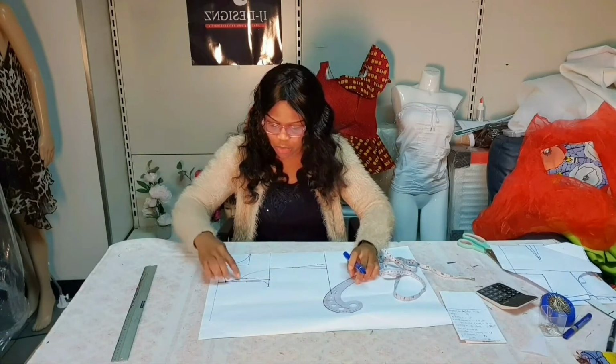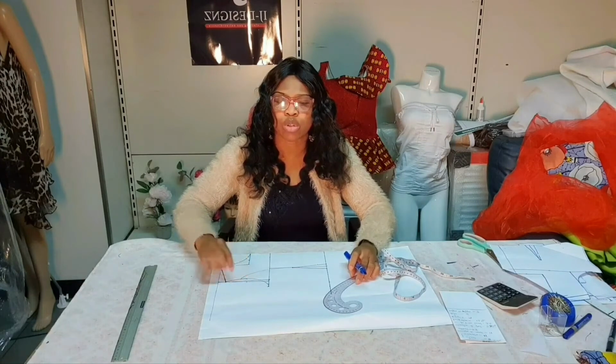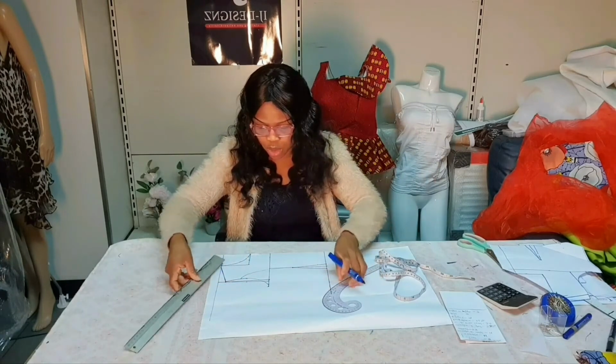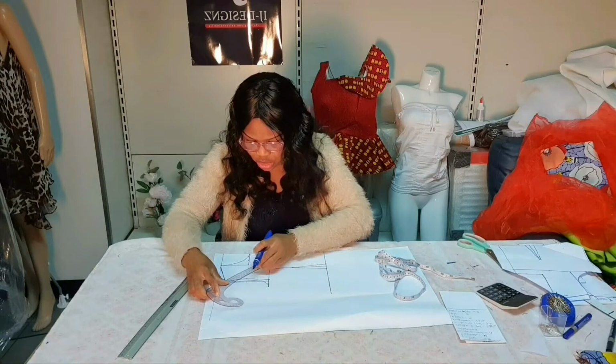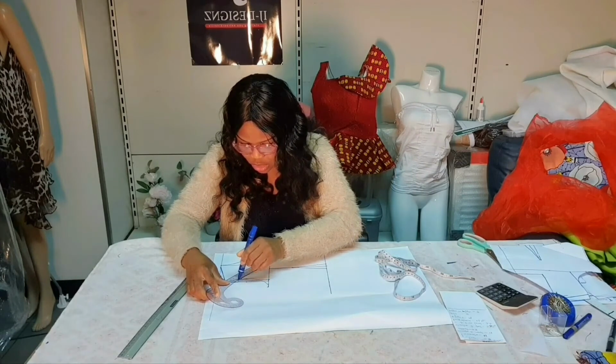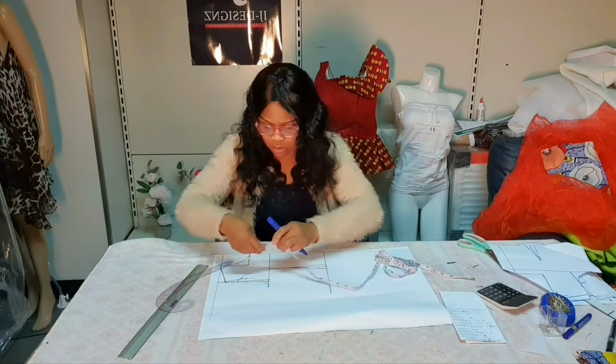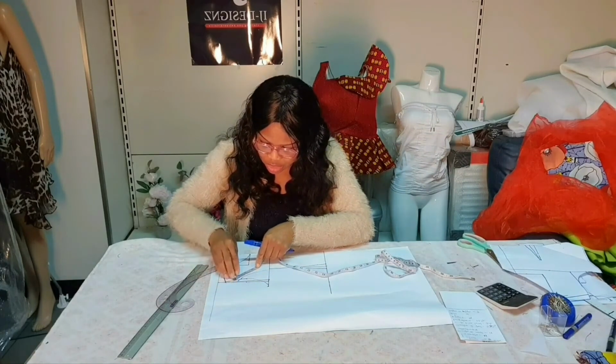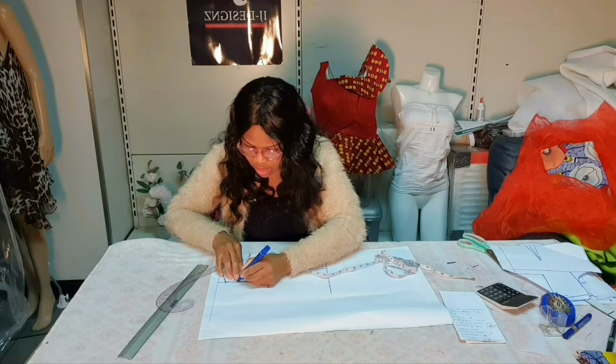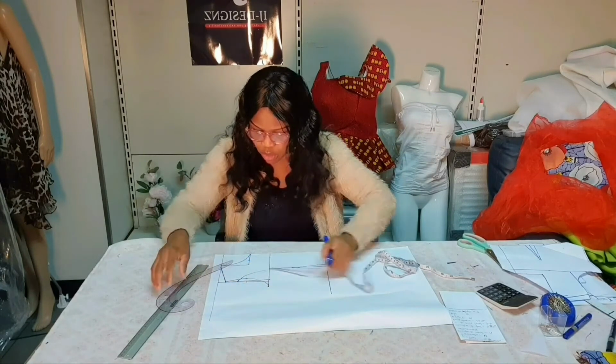Now, since you have curved it to the armhole, remember you are going to cut it open. So you are going to go up by 1/2 inch. Do you see it? Here. Here will be your new armhole.